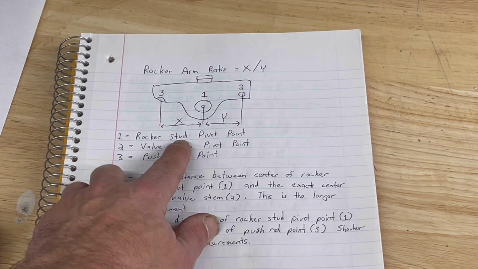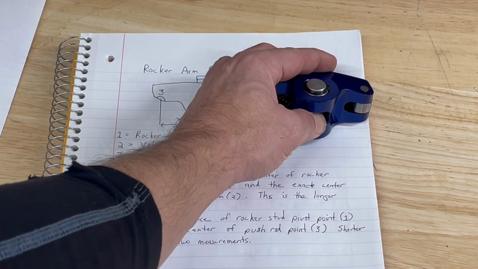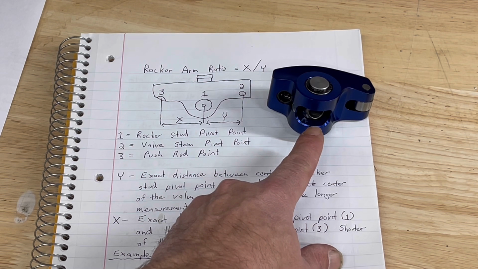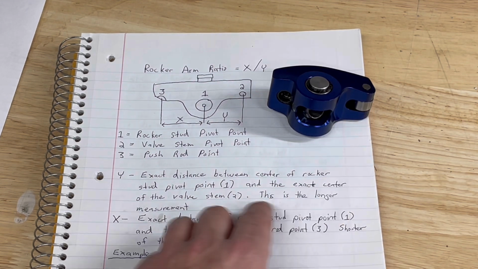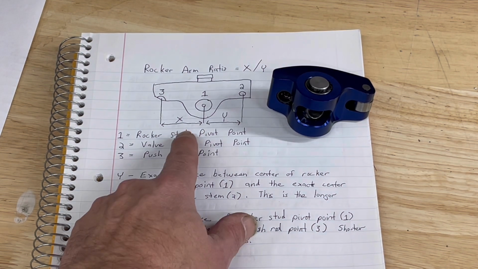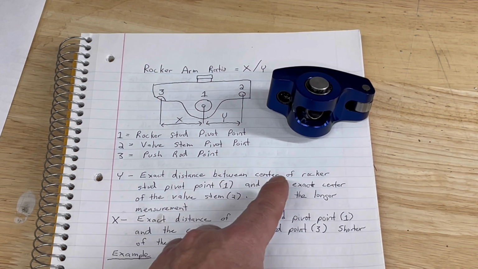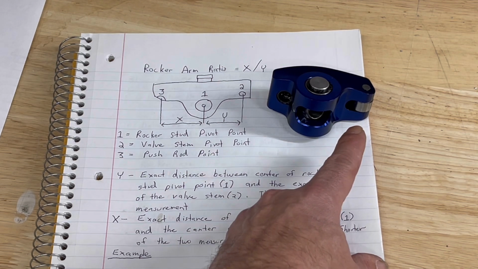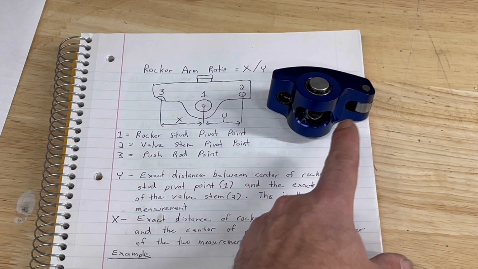Okay, well, your first part is your rocker stud pivot point, which, if you look here, I'm going to orient it the same way, is where your stud mounts. So that's your pivot point right in the middle. Number 2, valve stem pivot point, which is right there, which is your roller tip. Number 3, push rod point, which is right there. Okay, so your Y is going to be the distance between the center of the rocker stud pivot point and the exact center of the valve stem, right there. This is the longer of the measurements. And you can see that right there to there is longer than that.